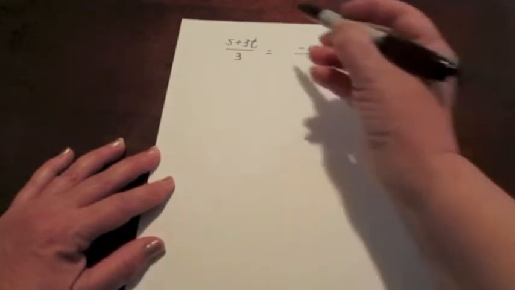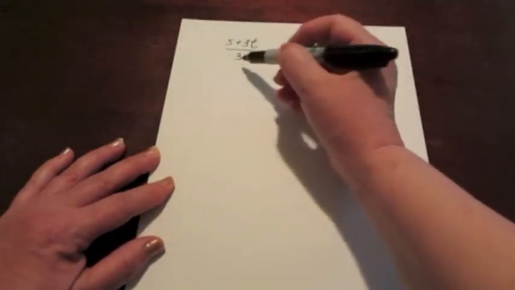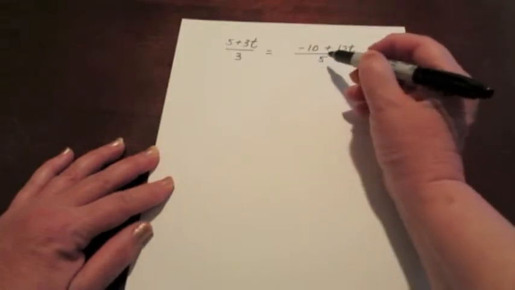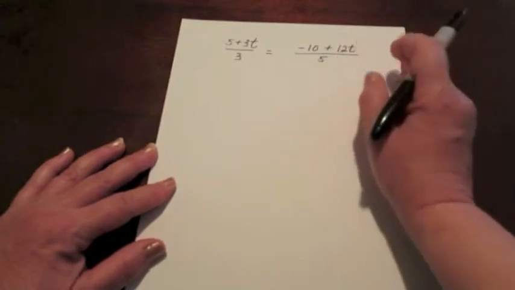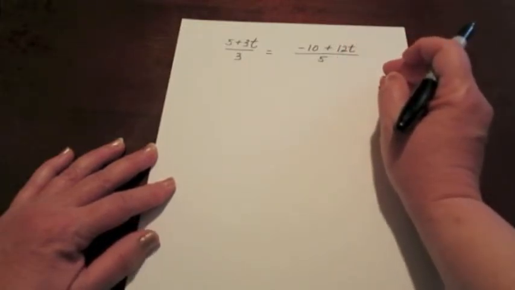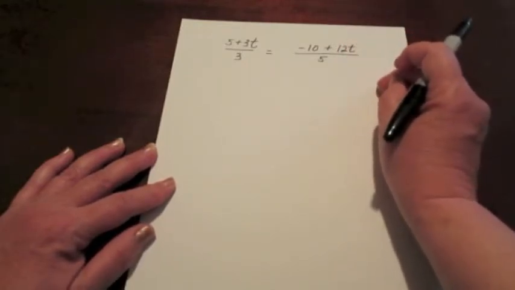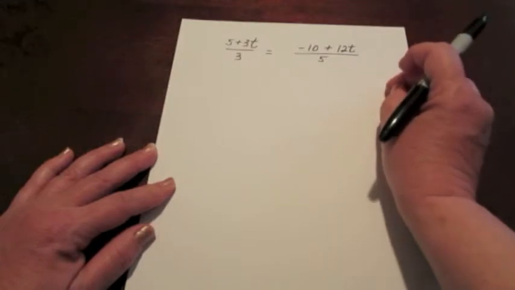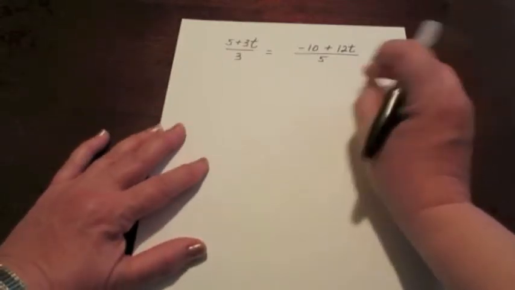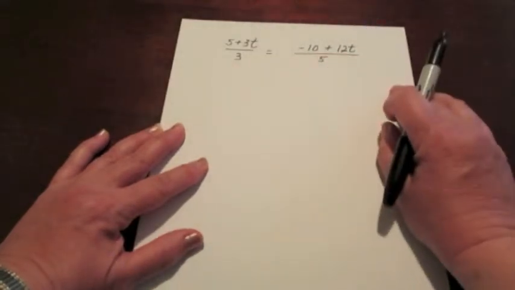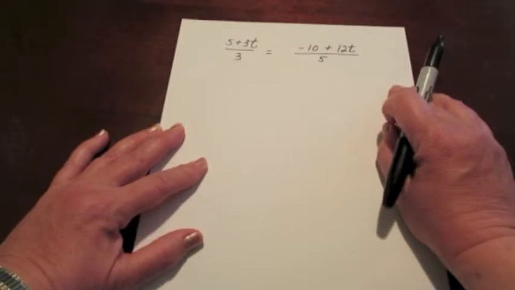Now remember, you can't just multiply this side by 3 and get rid of the 3 and this side by 5 to get rid of 5. Because one thing, we're not doing the same thing to both sides. And that's one of our rules in solving equations. We must do the same operation to both sides of the equation. So what we do is we look and try to determine what's the least common multiple. In this case, it's 15.